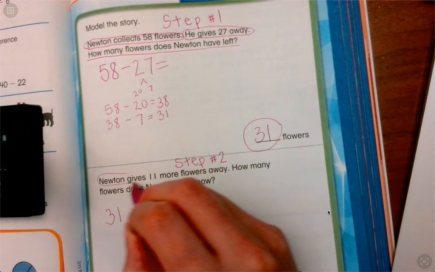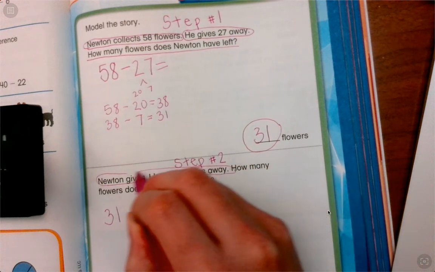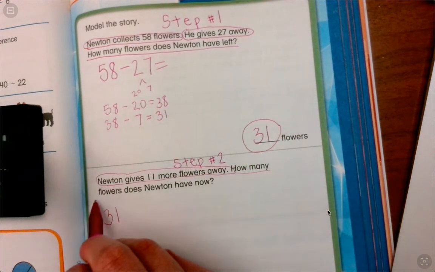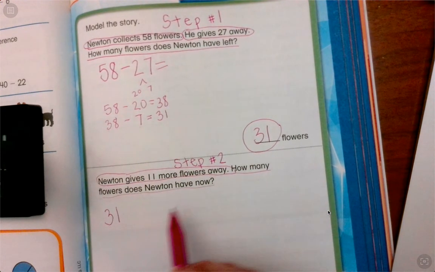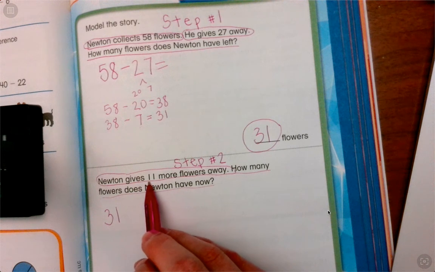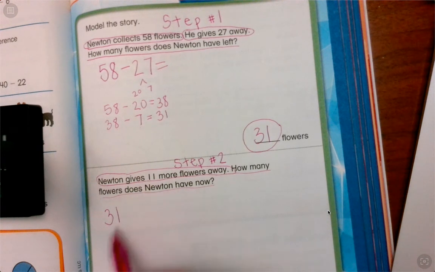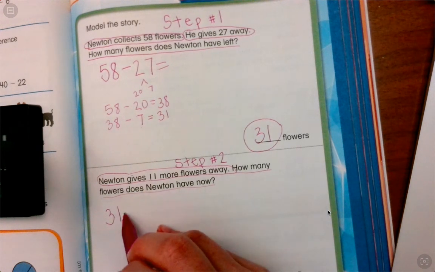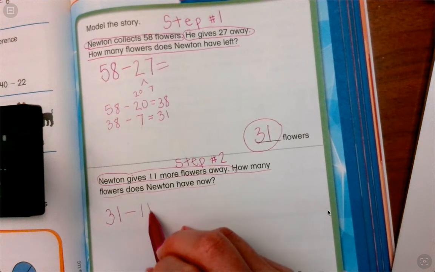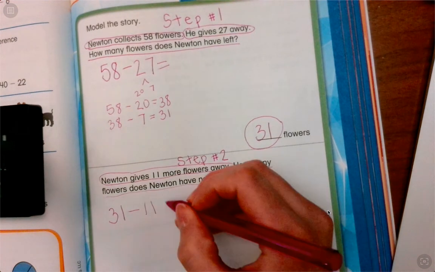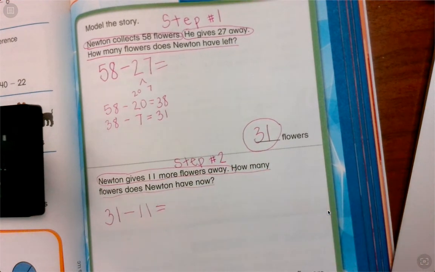Let's circle that. How many flowers does Newton have now? So now I know this 11 is what I need to subtract from 31. So 31 subtract 11 equals what? Now we have to solve. I'm going to use a number line.